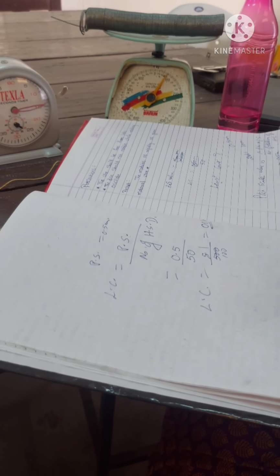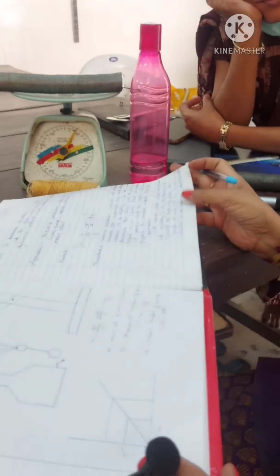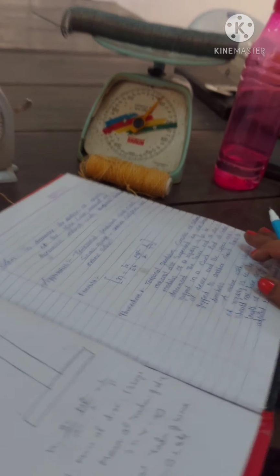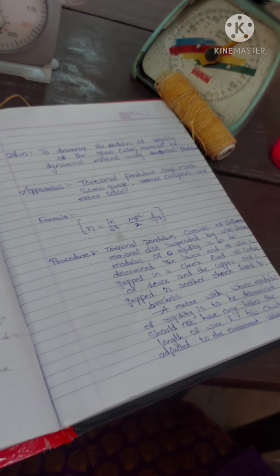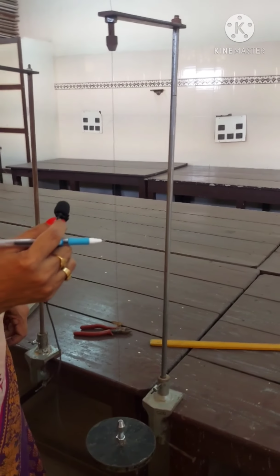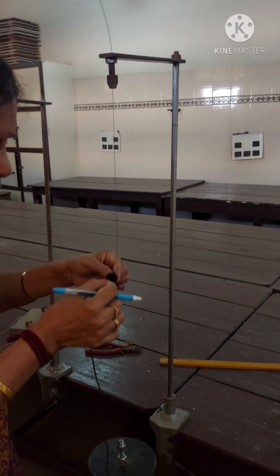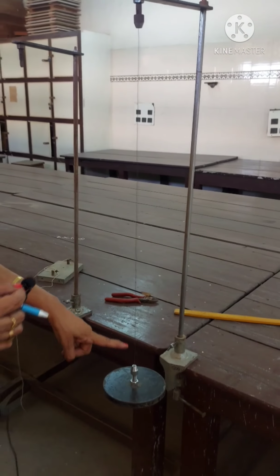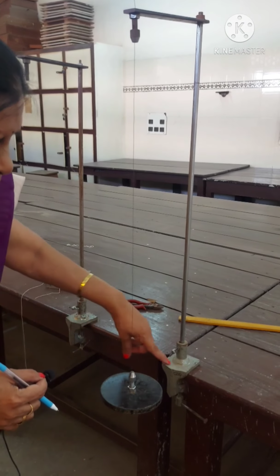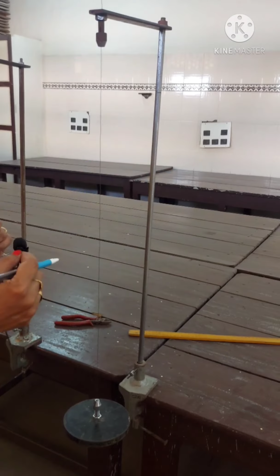Now, why are we using this? Our experiment is to find out the rigidity modulus of the given wire using a torsional pendulum. Now, where is the wire and where is the torsional pendulum? Come to the wire. See, this is a wire here. We have to find the rigidity modulus of this wire, and this is the torsional pendulum.